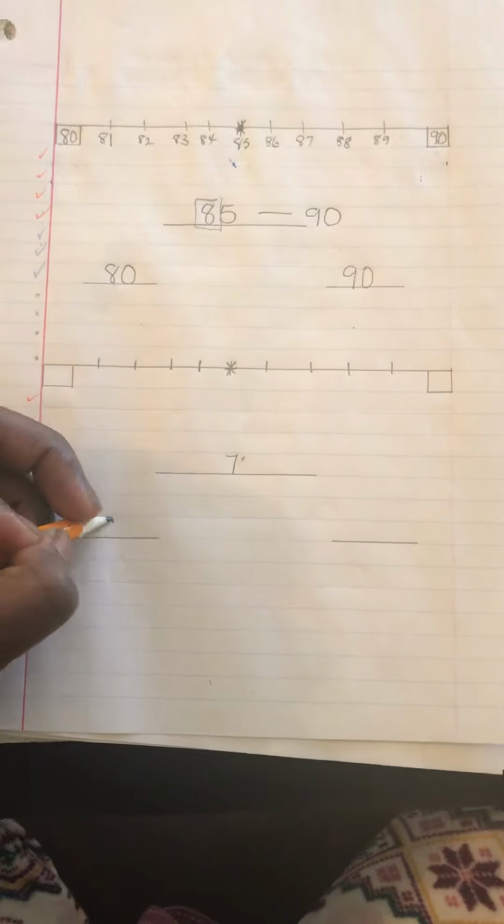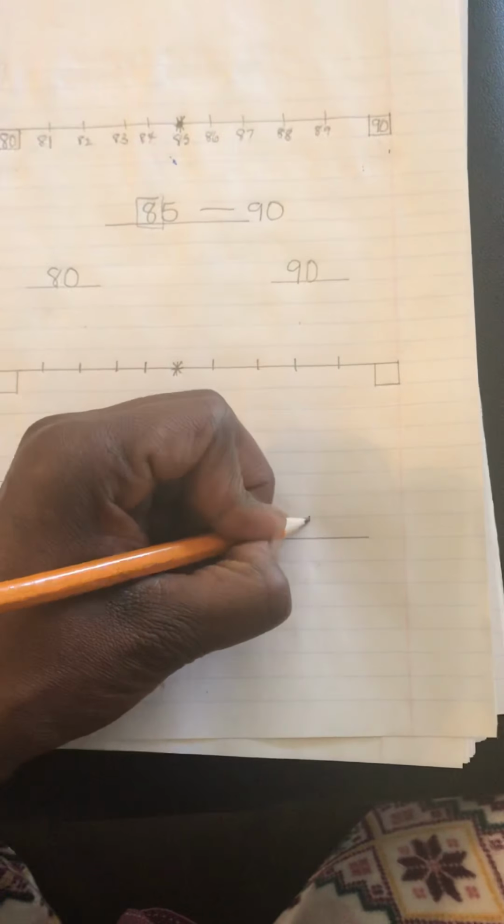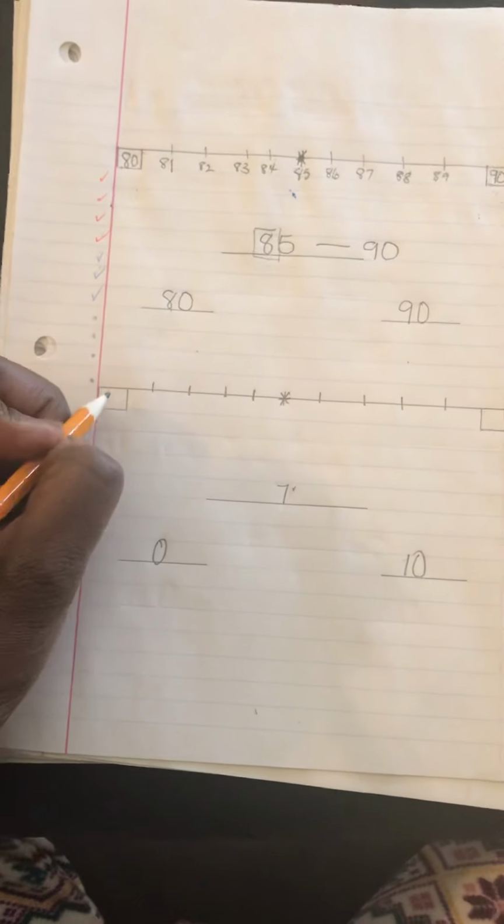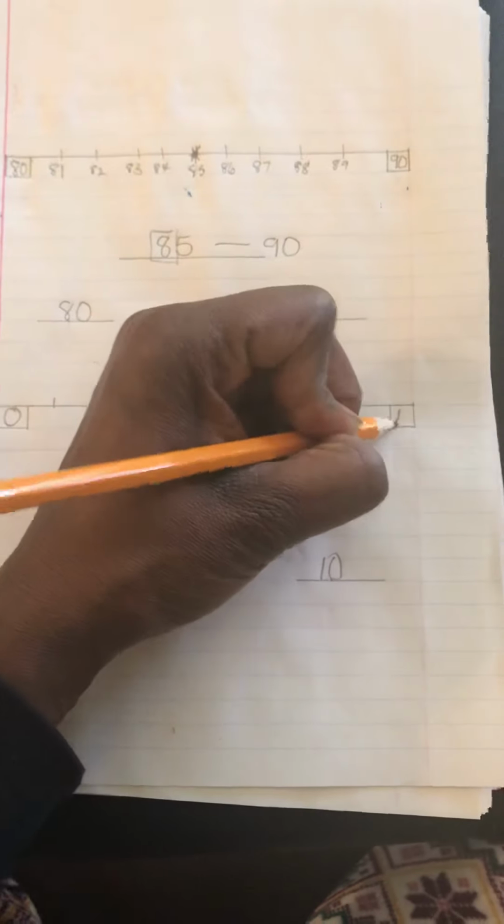So my 2 tens for this one will be, I know it's a little tricky, 0, and then we're going to go up to 10. So our 0 goes here, and our 10 goes here. So what's the midpoint?